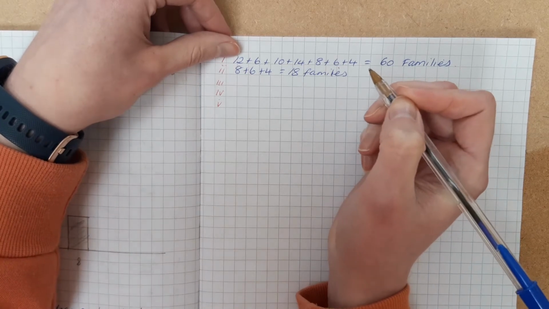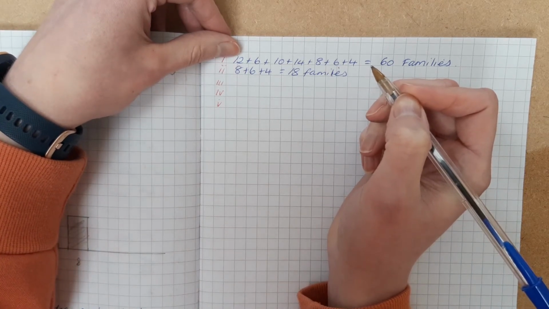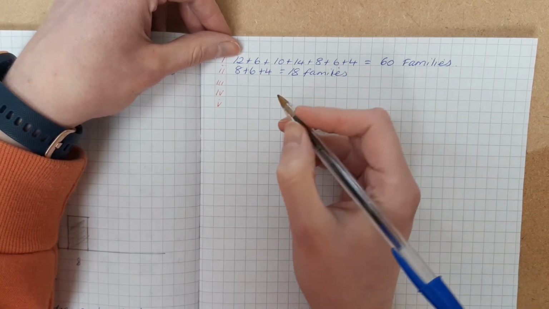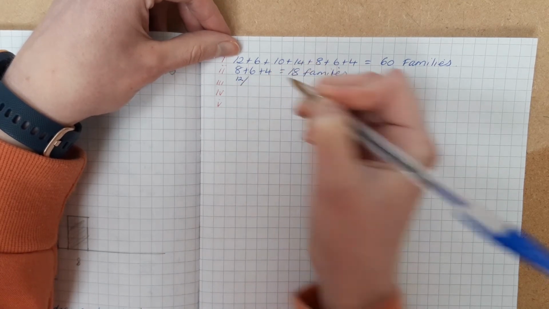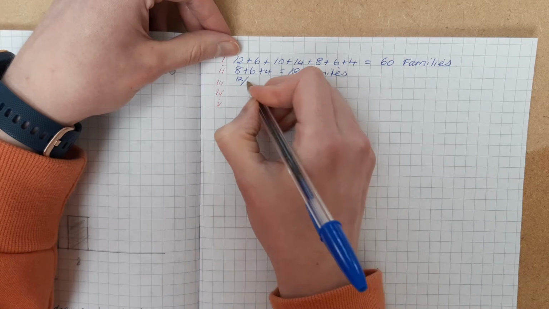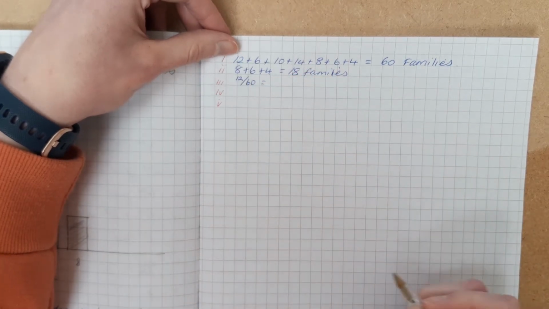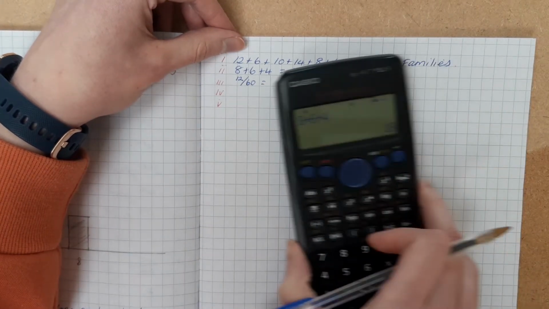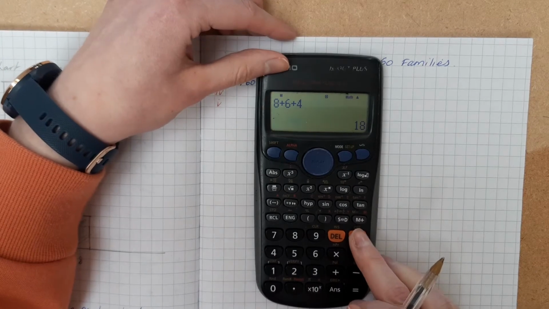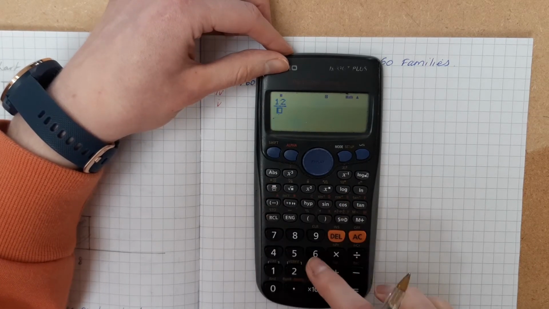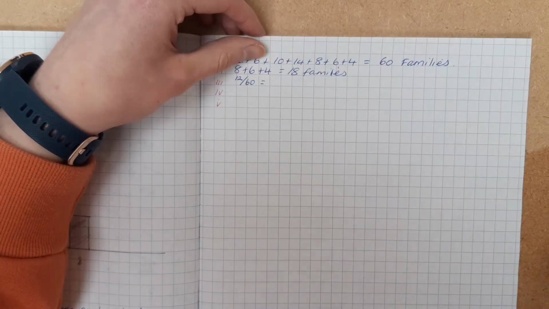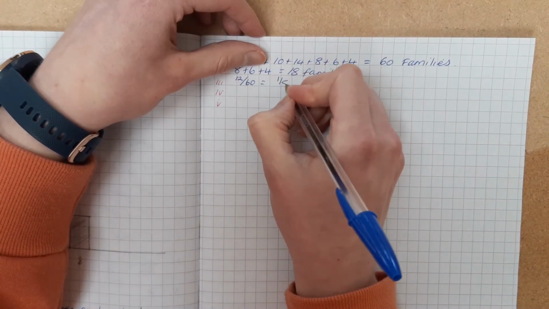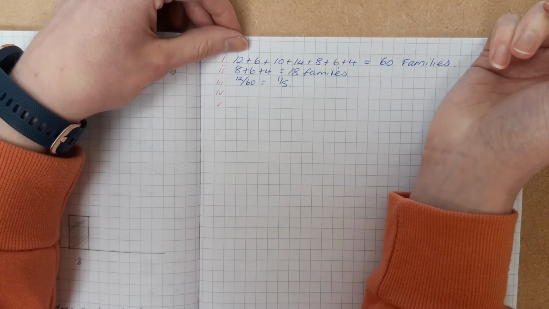Okay, part 3, what fraction of the households had no children? So there were 12 families that had no children. To make it a fraction, you divide it by the total number of families, which is 60. Now, you don't just leave it as 12 over 60. We know that 12 goes into 60 five times. You can get it in its lowest form, which is a fifth. So 1 over 5.